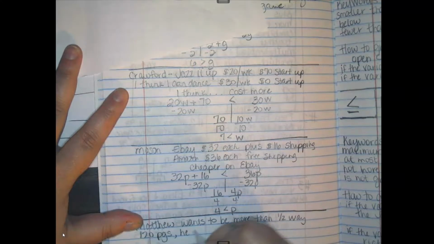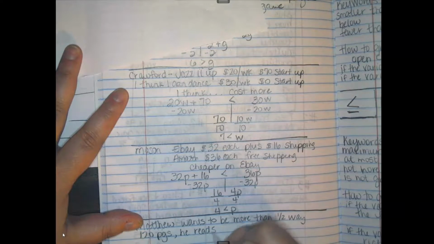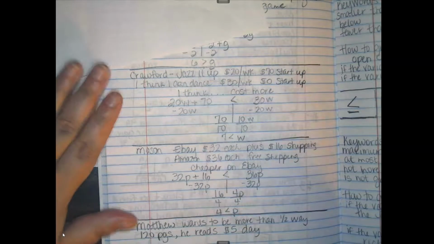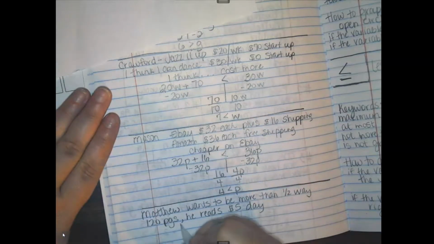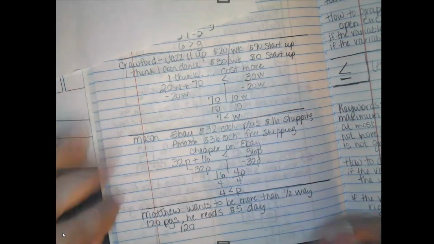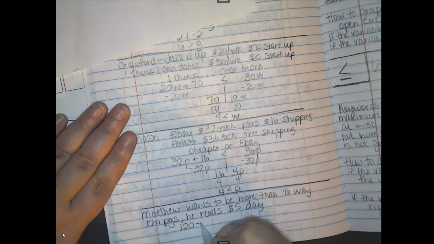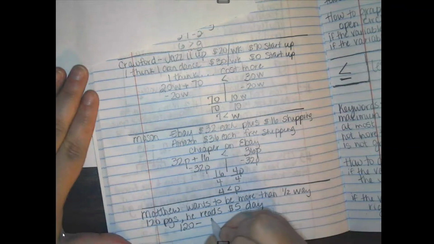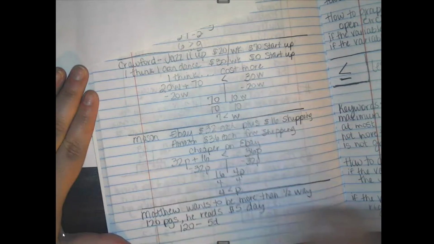He reads 5 per day. So, I'm going to start off with 120 pages. That's how much he's starting off with. And each day he reads, I'm going to subtract for how many he has left. And he's going to do 5 per day.